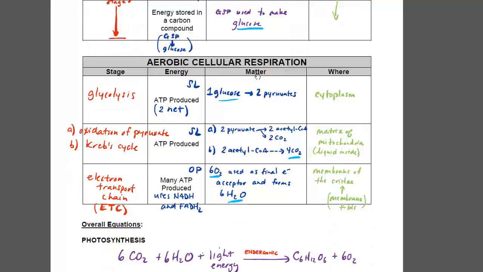Then aerobic cellular respiration, again with its 4 parts: glycolysis, oxidation of pyruvate, Krebs cycle, and the ETC. The glycolysis is going to produce a couple of ATP through substrate level phosphorylation. Basically, you want to start off with 1 glucose and end up with 2 pyruvates. It happens in the cytoplasm. But then this little section here has a couple of things.